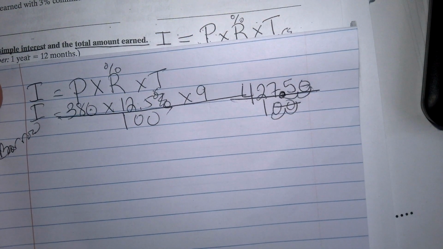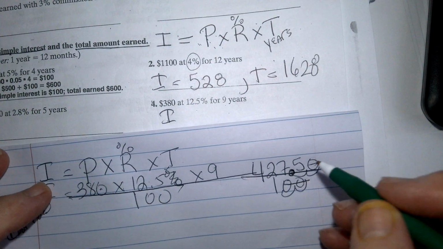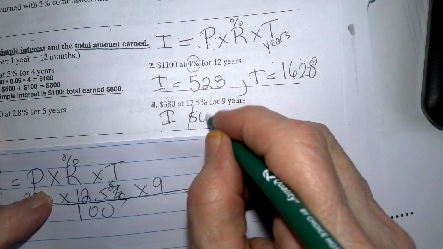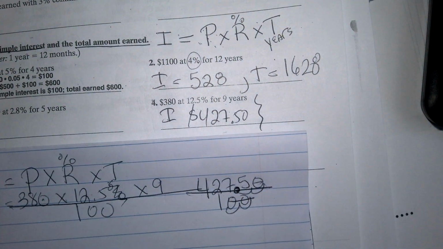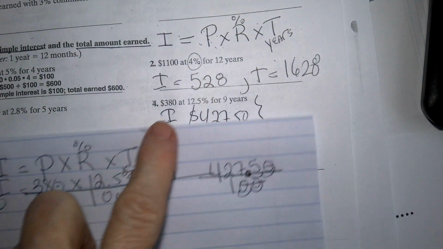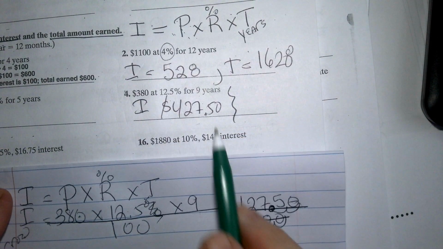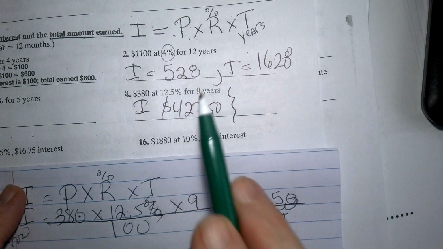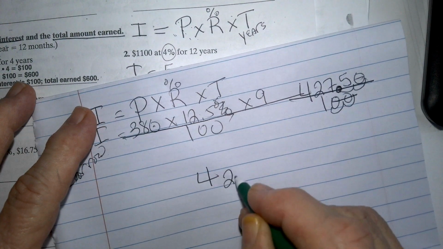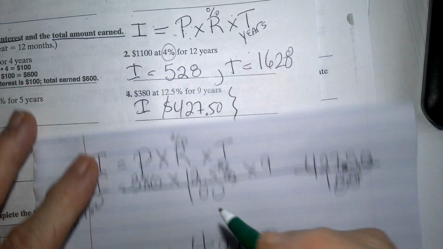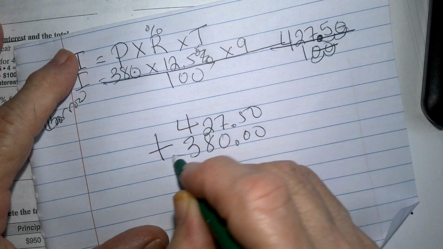So, girls and boys, the interest after 9 years is $427.50. But let's suppose I borrowed this amount and I'm paying 12.5%. How much do I owe at the end of the year? Do I just owe the interest? No. No, I owe the interest plus my 380. That's a scam. That's why you don't take loans. So plus the 380.